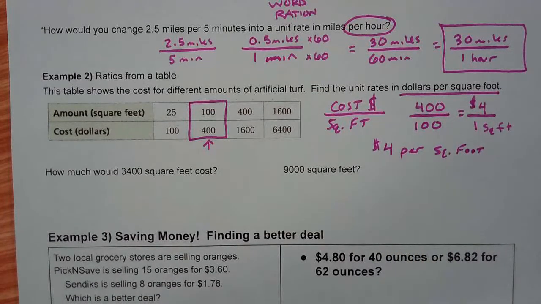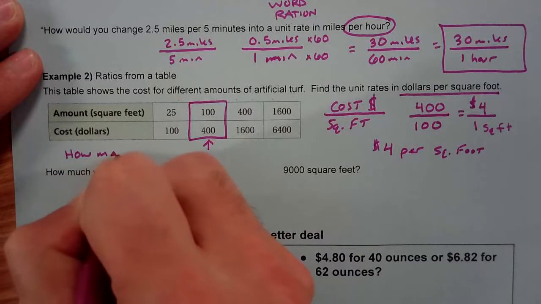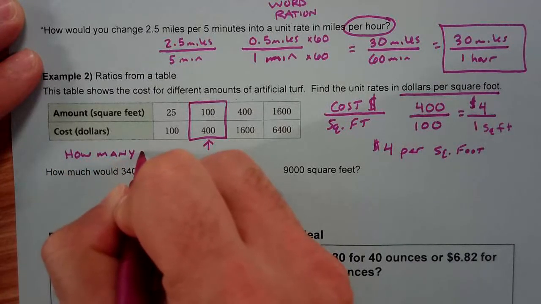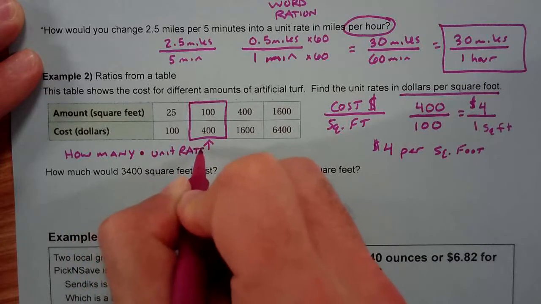Now, how do I use that? Well, if I want to use a unit rate, I'm often taking how many of something I want and multiplying it by my unit rate. So I'm going to often take how many times the unit rate. So let's look at an example of that.